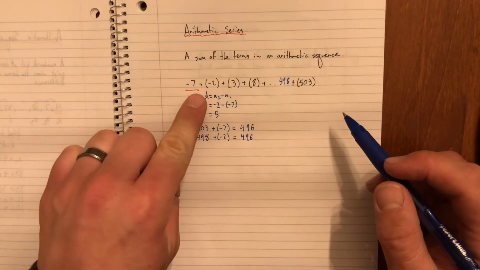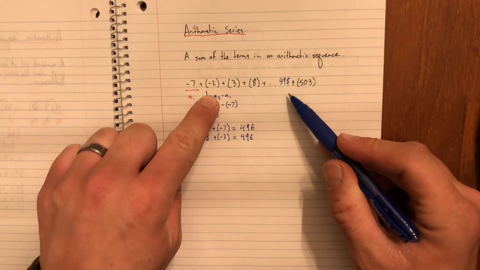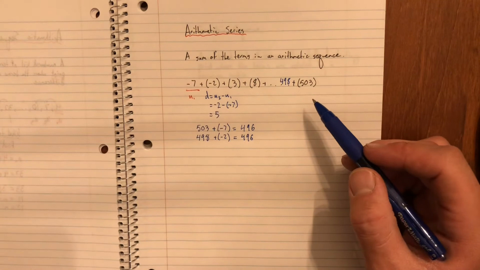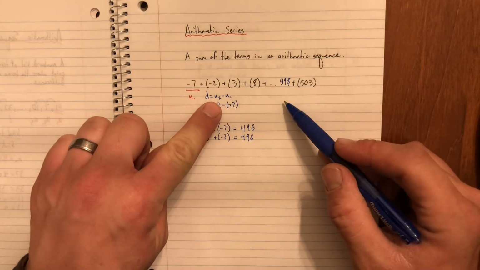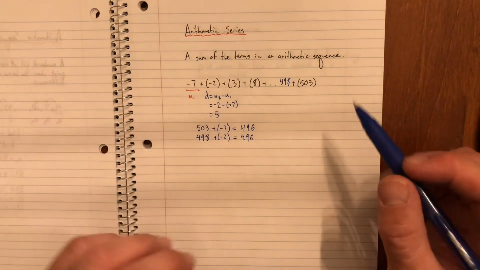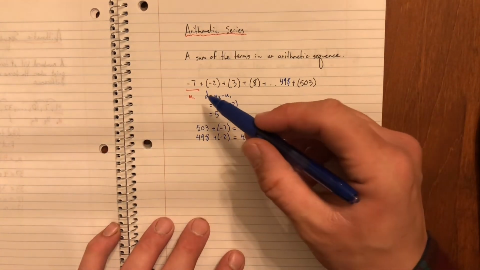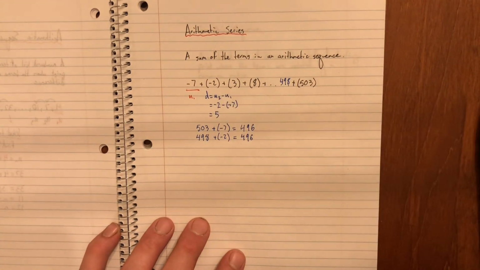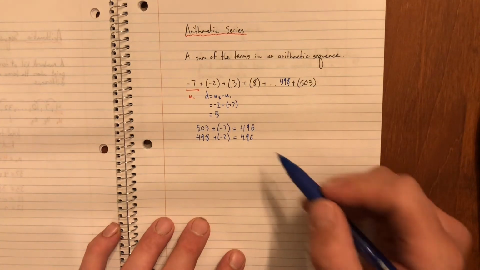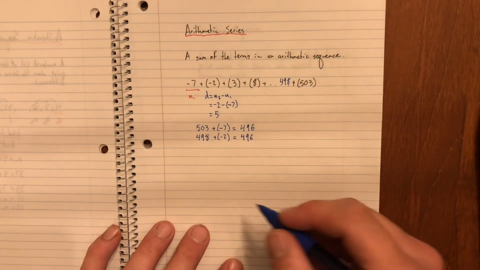Because to get from this term to this term, you're adding 5. To get from this term to this term, you're subtracting 5. And it doesn't matter whether it's 5 or some other common difference, you're still adding the difference and subtracting the difference each time. And so you're really doing nothing to it at all. So essentially the question then just becomes, how many pairs can I make? Then I just have to multiply that number of pairs times this sum. Well, that results in a formula.